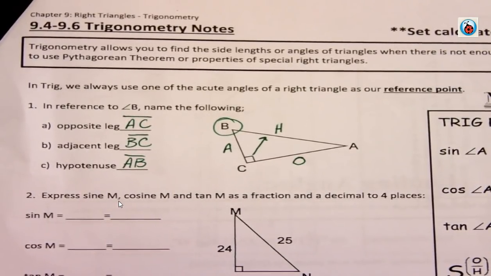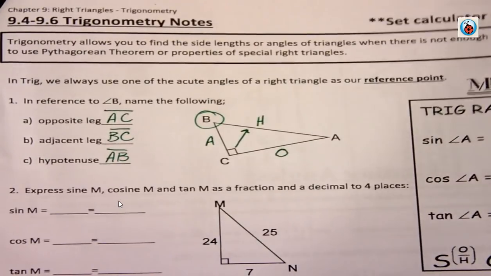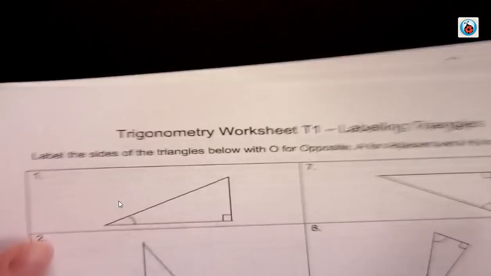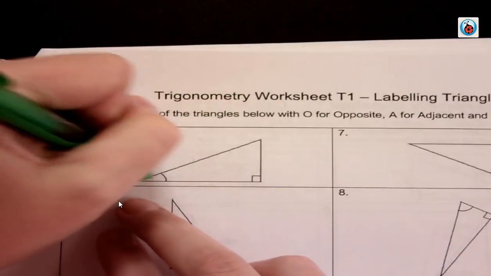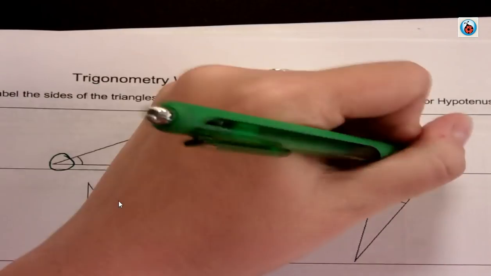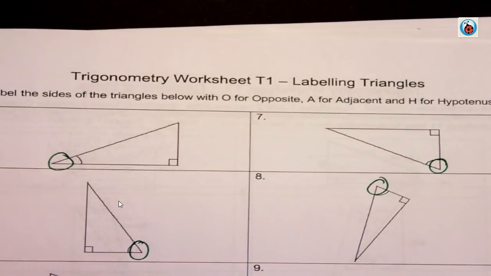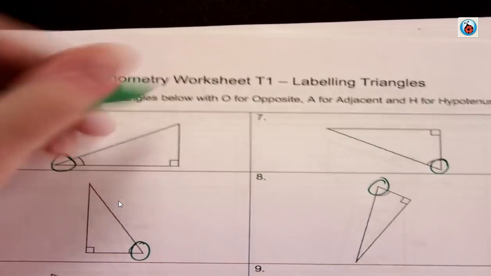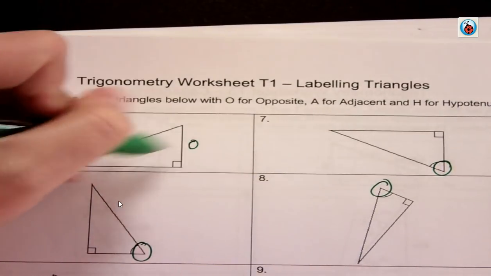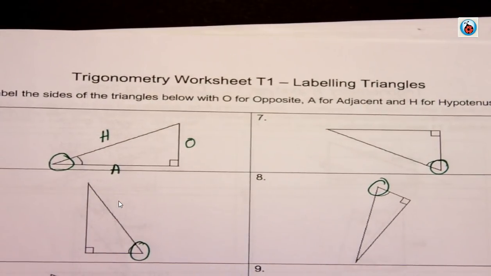Alright, so actually right now what I want you to do is turn to page 11 in your packet, pause the video, and do page 11. So what I mean by that, I'm on page 11 now, I want you to circle the reference angle. So that's the reference angle for this one, and this is the reference angle. You can see what's going on. And then I just want you to label the 3 sides. So this would be hypotenuse, opposite, adjacent. Do that for 1 through 12 all the way down the page. Go ahead and pause the video.